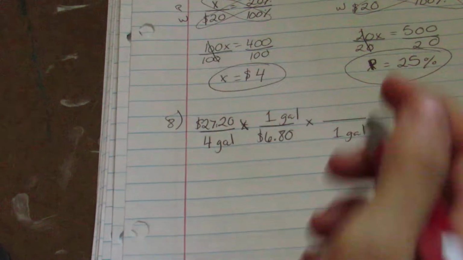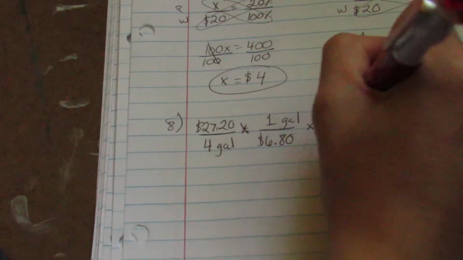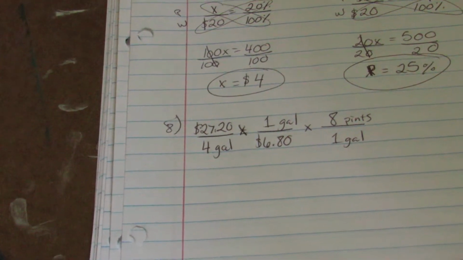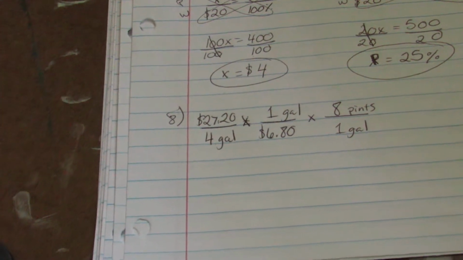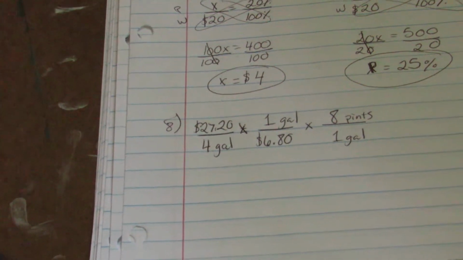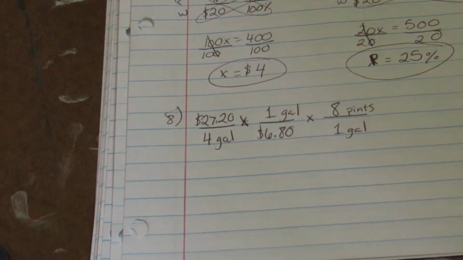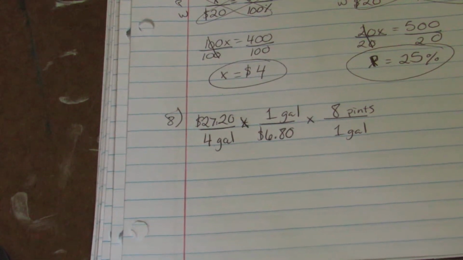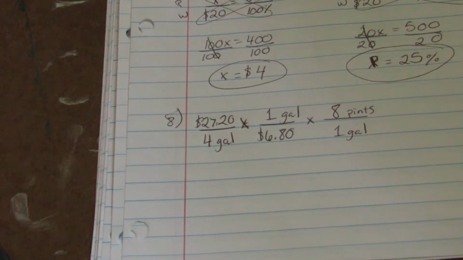So 1 gallon is equal to 8 pints. So now if I know that 1 gallon is equal to 8 pints, I can just go ahead and divide 680 by 8, because I know how much 1 gallon is, and I know that 1 gallon has 8 pints.